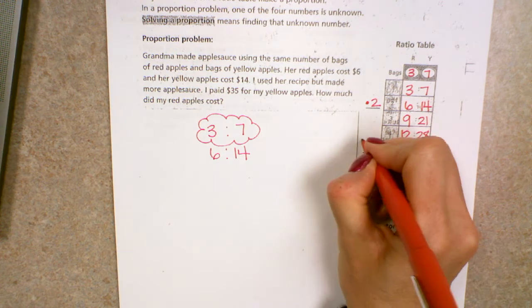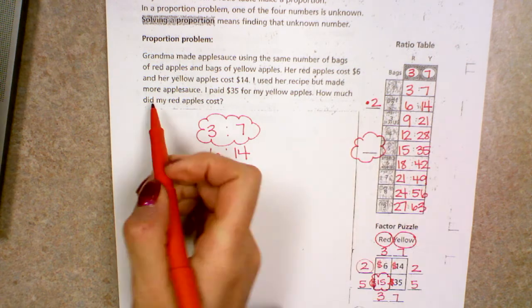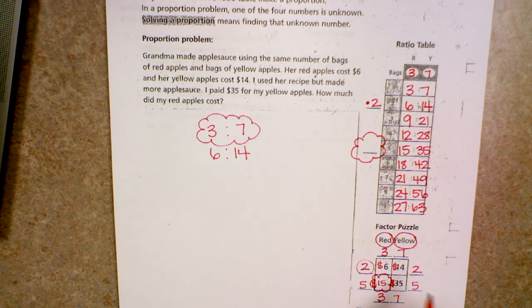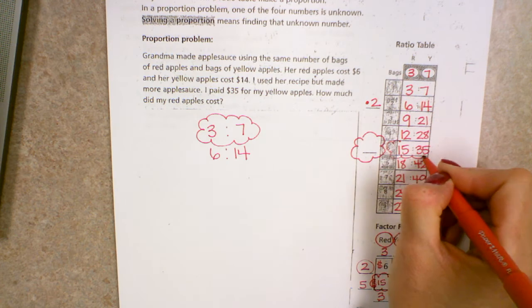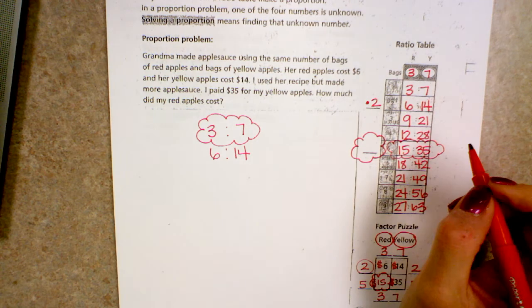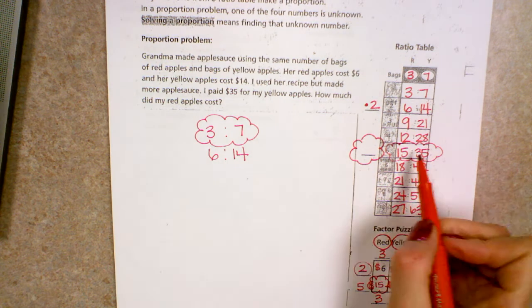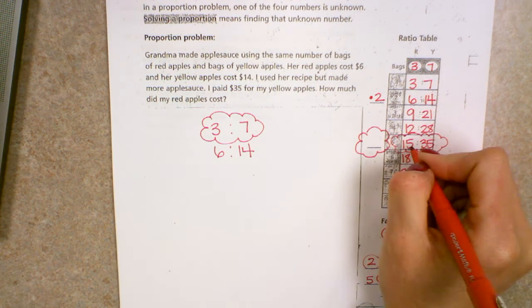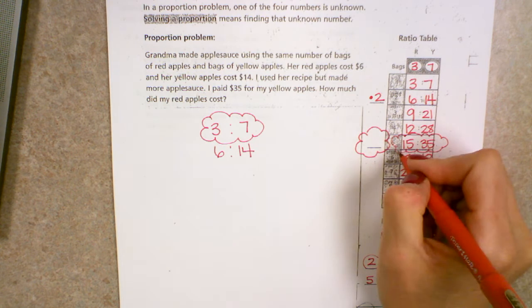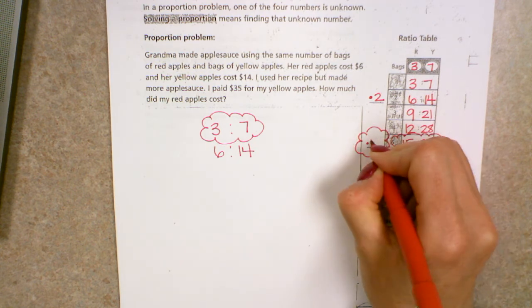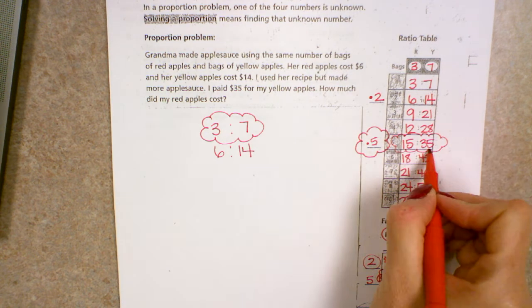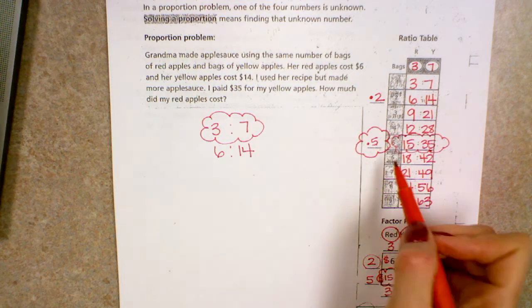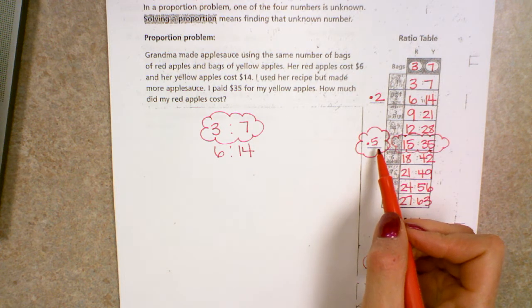Now, there's a spot right here. It's not really part of my question. However, if we go and find the 15 to 35 that I spent on my ratio table, it's right here. Okay, so how many bags of each type of apples did I buy? I spent $15 on red, so 3 times 5 equals 15, and 5 times 7 equals 35. So that tells me that I actually got 5 bags of each for my applesauce.